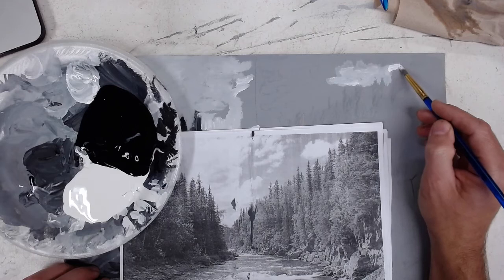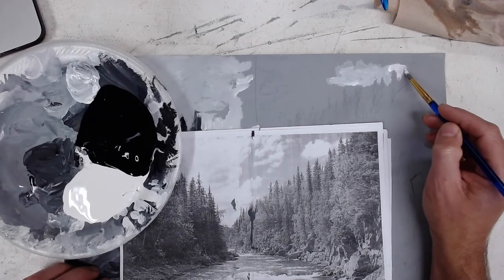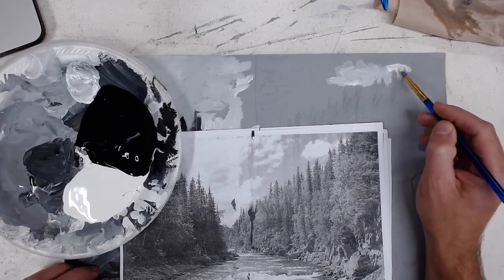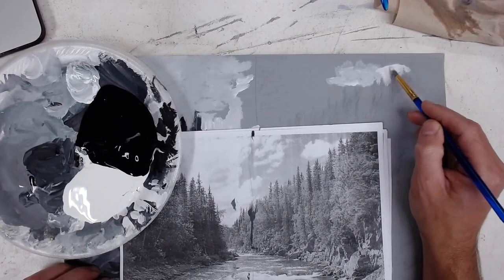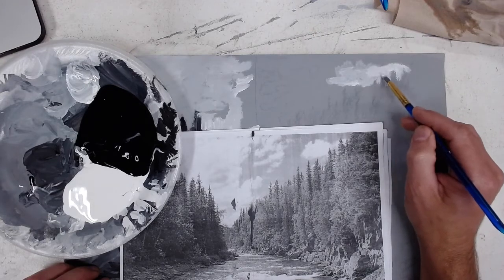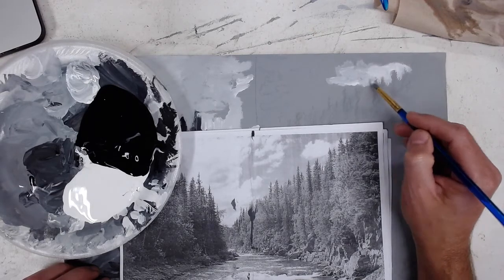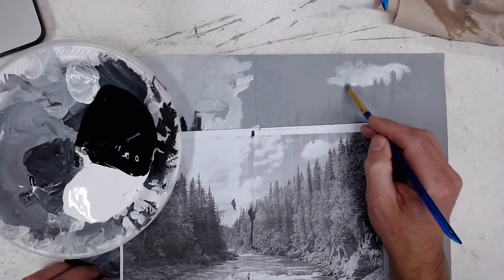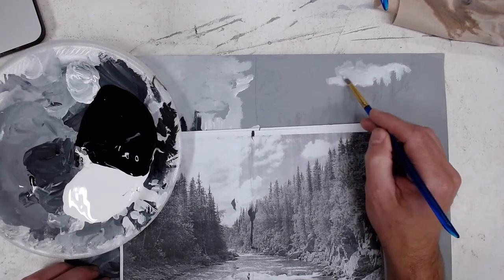Just remember, if you really want white areas, you're probably going to have to paint over a couple of times to get it really white, because some of this gray that I'm painting over is actually bleeding into the white a little bit, making it kind of gray.